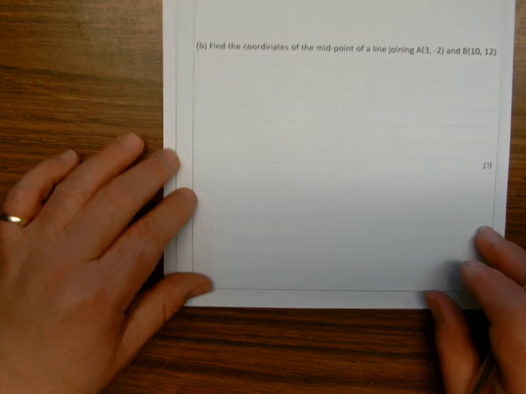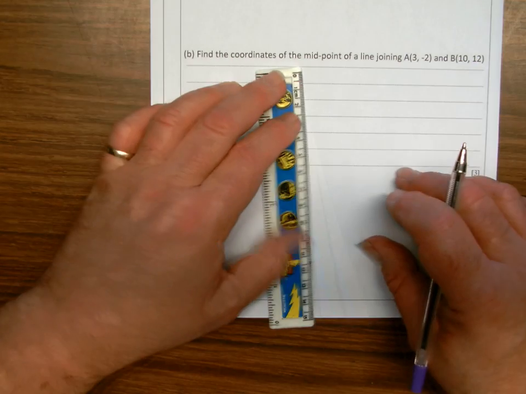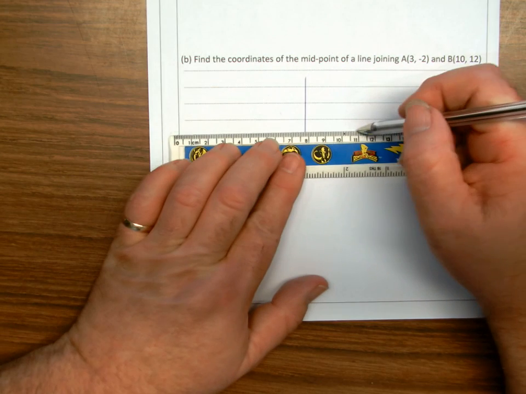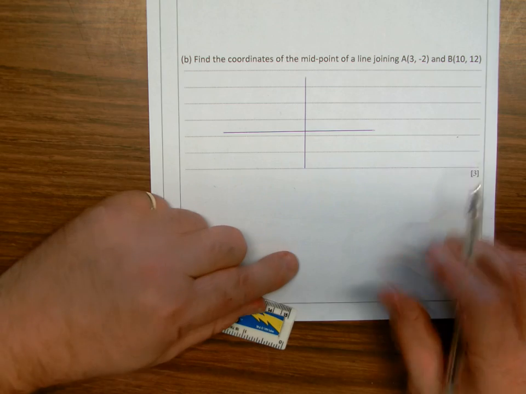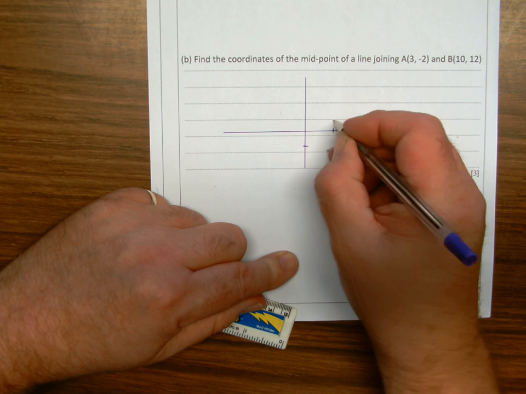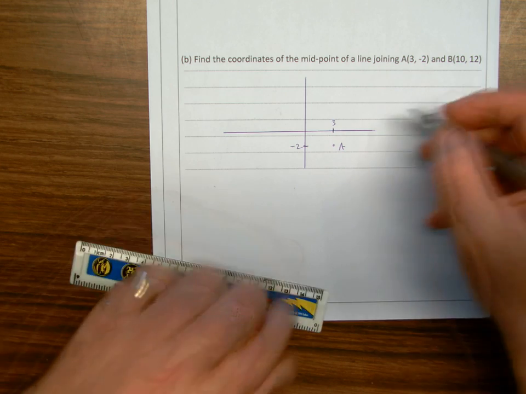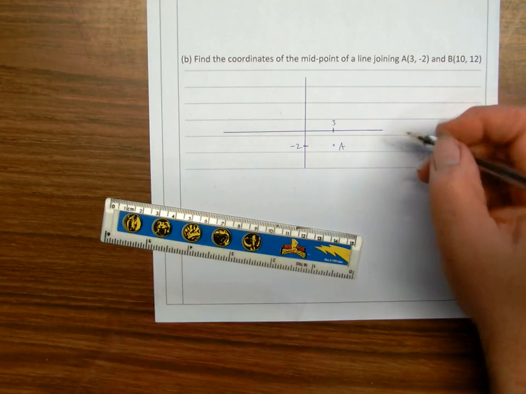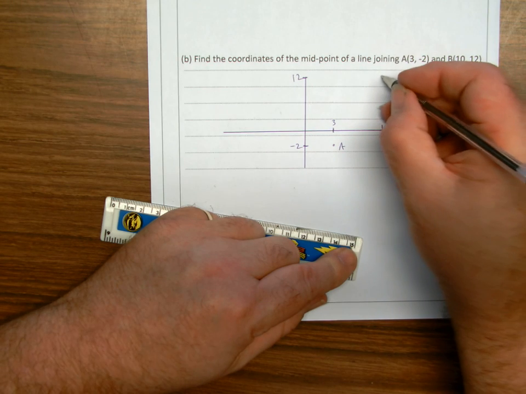Okay. The second one, again, if I draw a little sketch, A is 3, minus 2. B is at 10, 12. That's B.